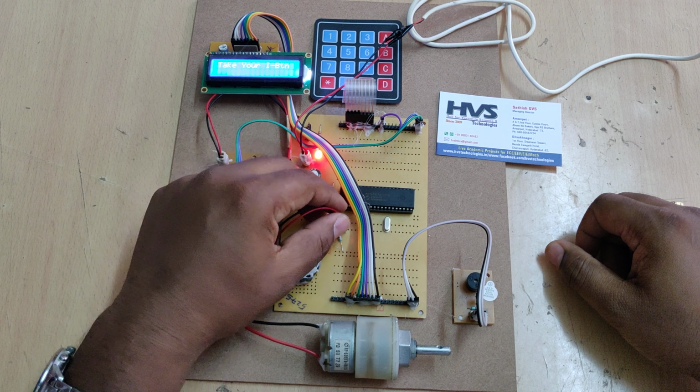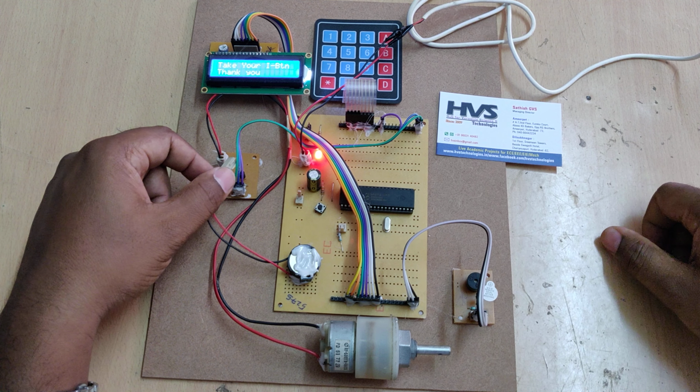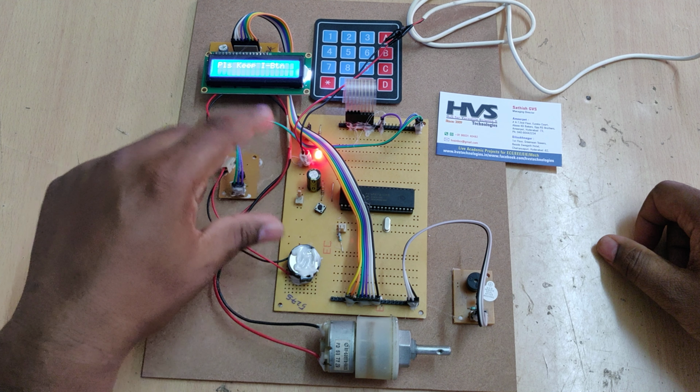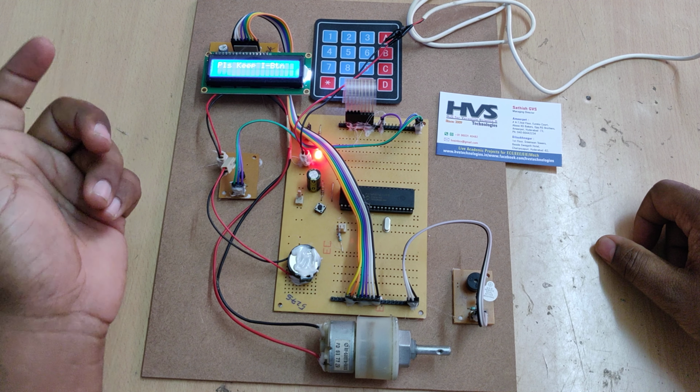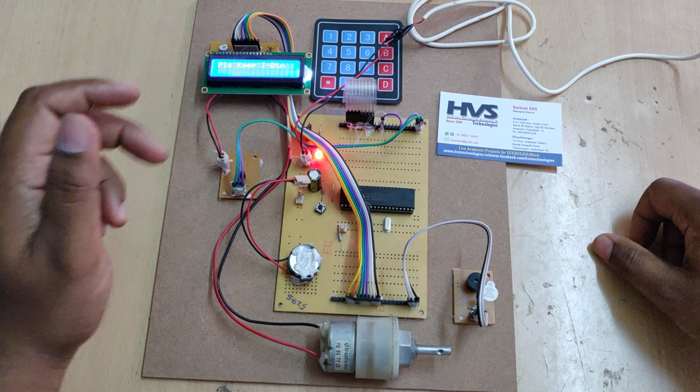Access granted, and now take your iButton. The motor runs. Right. In this manner, using iButton, we provide two-step verification for security purposes. One is the iButton, another is the keypad.